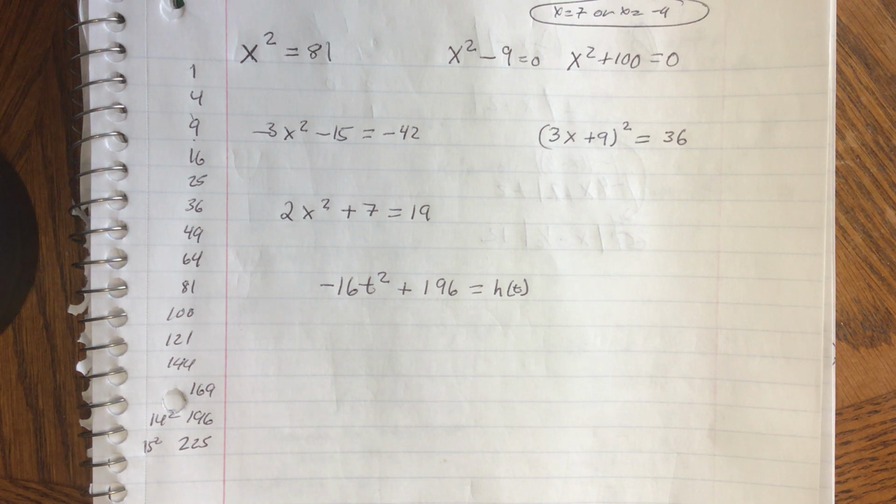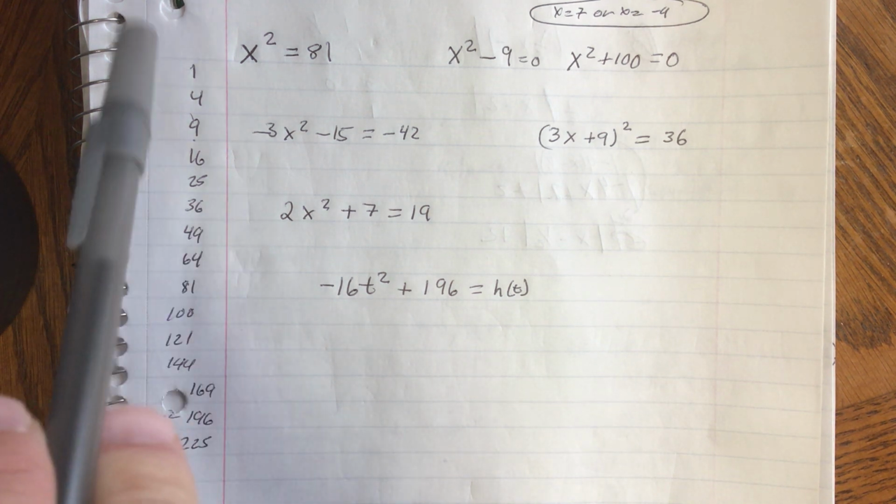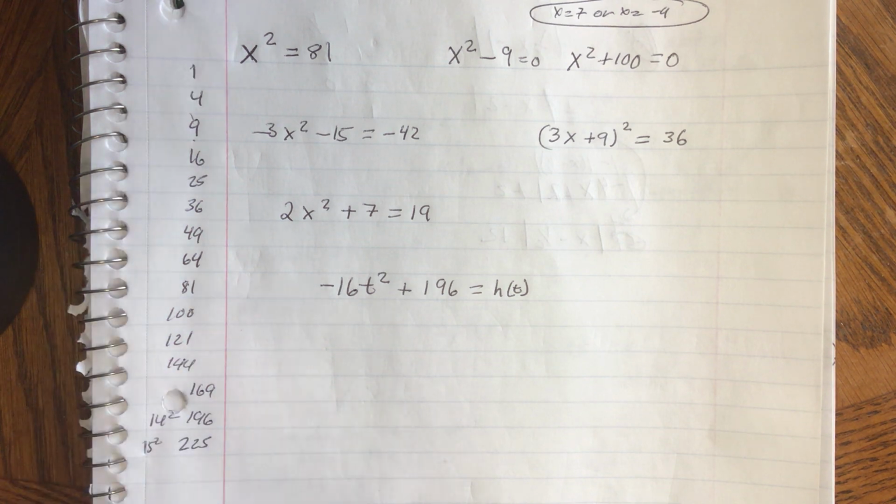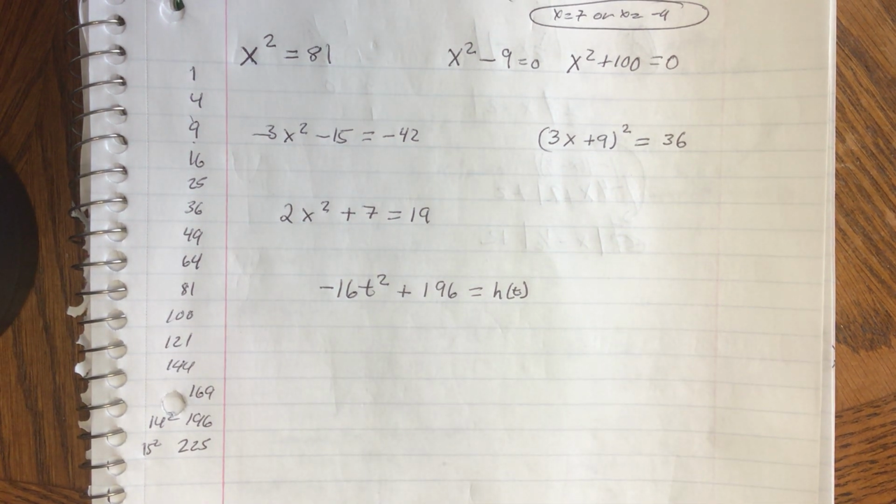14 squared is 196, 13 squared is 169. Those 9s and 6s switch when you do 13 squared compared to 14 squared. 12 squared, I think we've done this list before. 12 squared is 144, so forth, all the way down to 1, which is 1 squared. But having this list is going to make this assignment easier on you. So that would be nice to have.